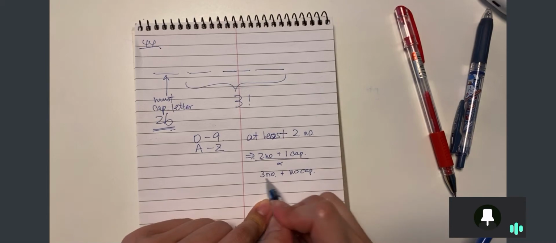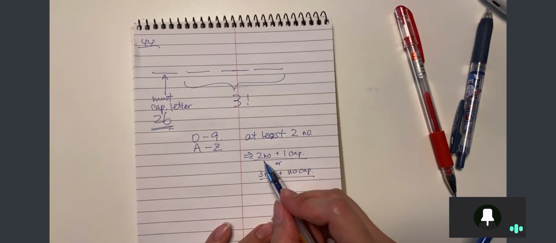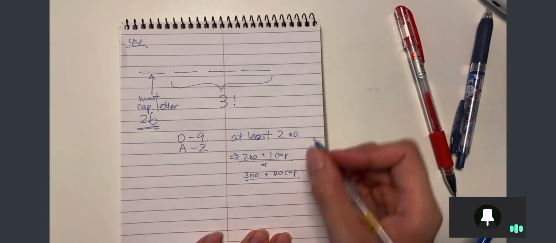For the situation with 2 numbers, we pick 2 out of 10.